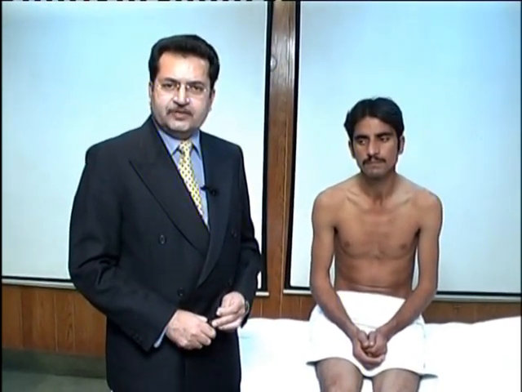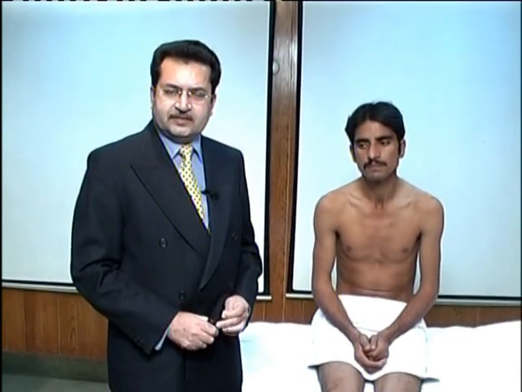Checking for olfactory nerve. For this purpose, you make sure that the patient hasn't got any blockage of his nose, and his sense of smell previously was okay and now it has been disturbed. For this purpose, we use ordinary odors. We can use soap, we can use perfume, we can use any other odor.